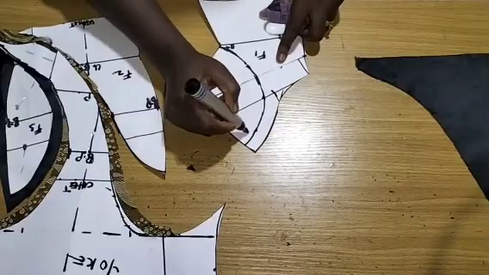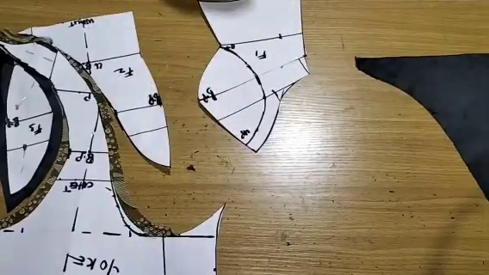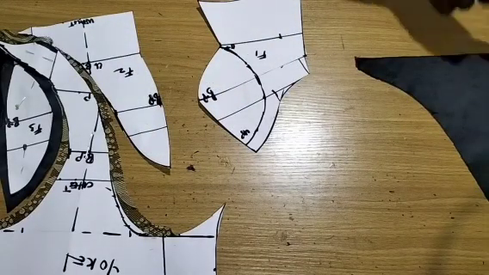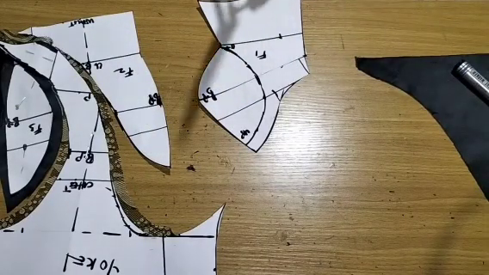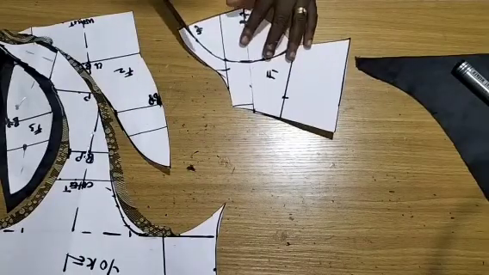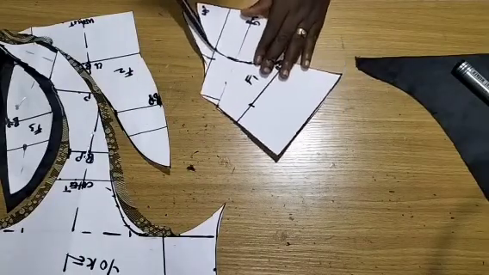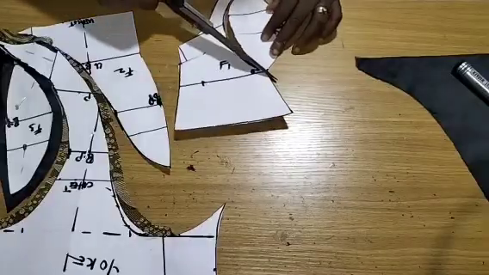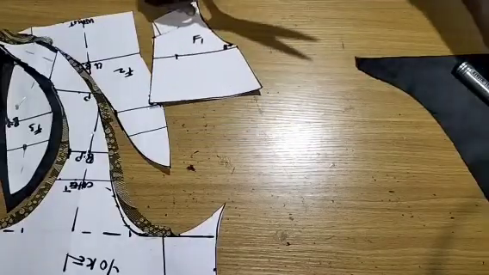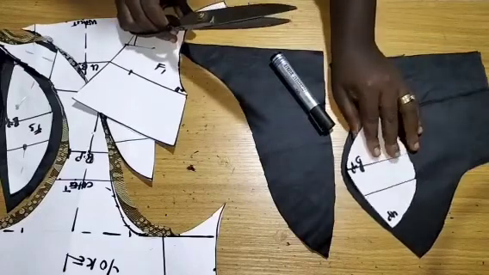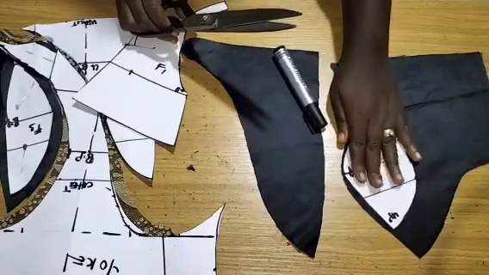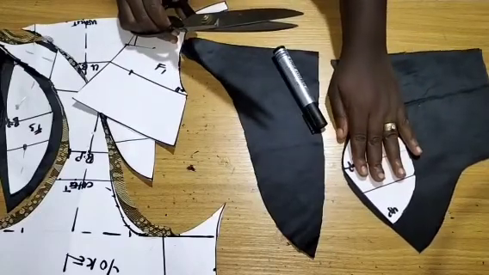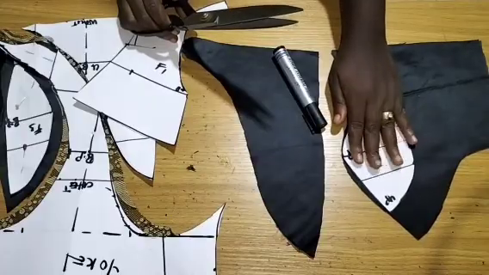Can you see? So this part is the upper part. So I'm going to cut it off, and I'll use it to cut my wadding. Okay, so I'll be using it to cut the wadding I'll use to pad this particular bustier. Okay, this part.